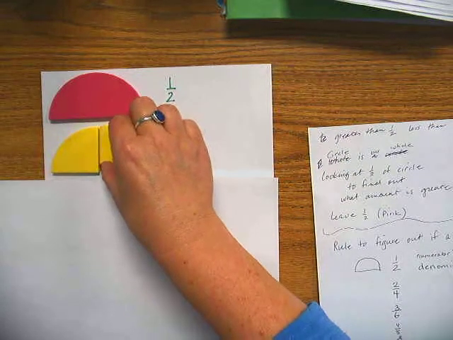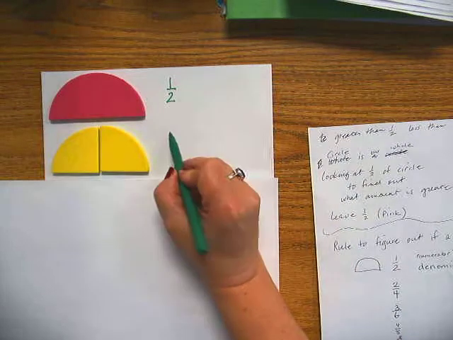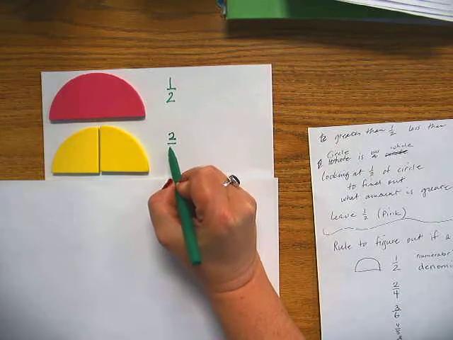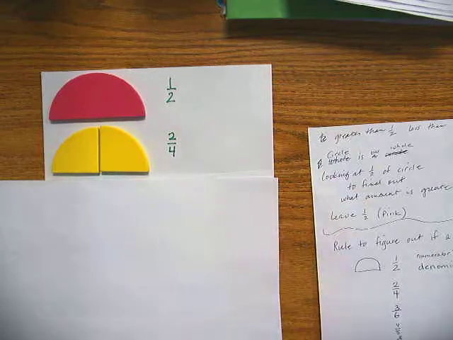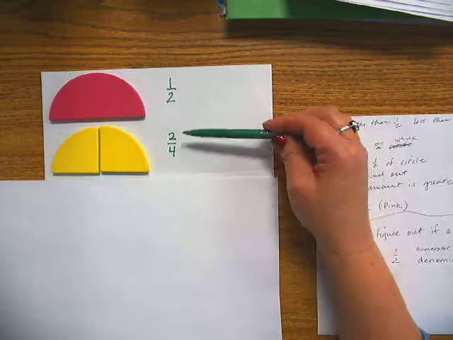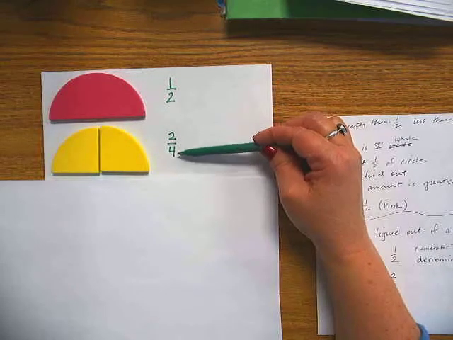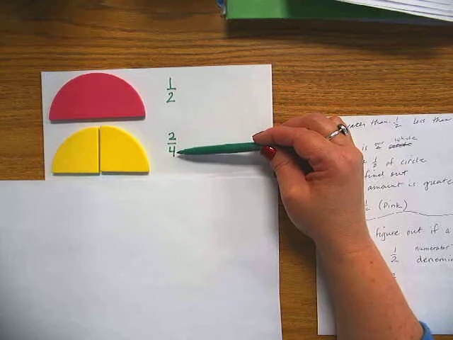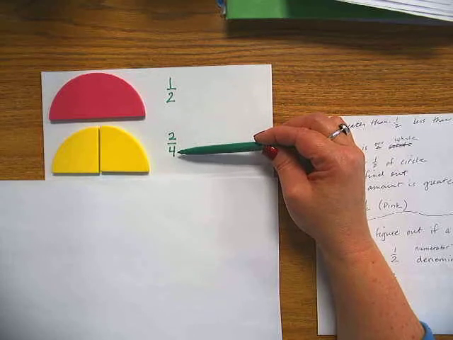So is this, which is 2/4, equal to 1/2? We can see visually that it's equal to 1/2, but if we were just looking at the fraction, how could we figure out whether it was 1/2?